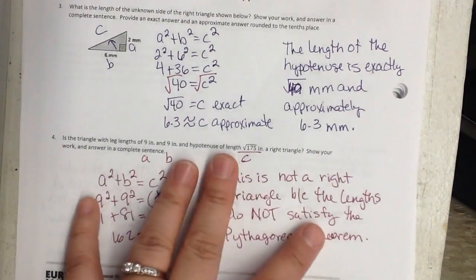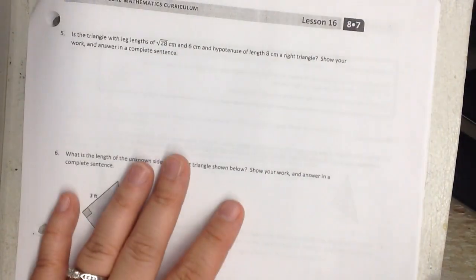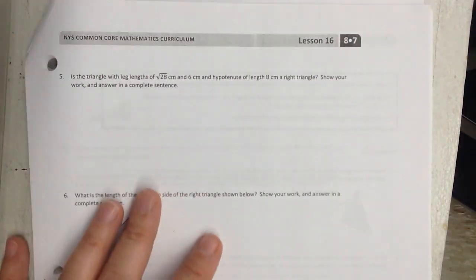Okay, I'm going to work quickly through 5 and 6 so we can get to 7 before it's time to go. So if I don't pause for you to write, pause the video yourself and write. Okay? So, pause the video.